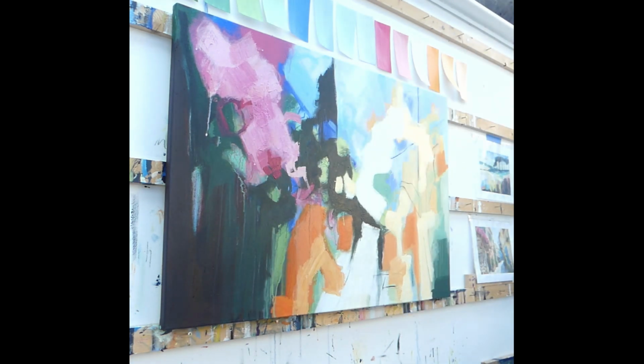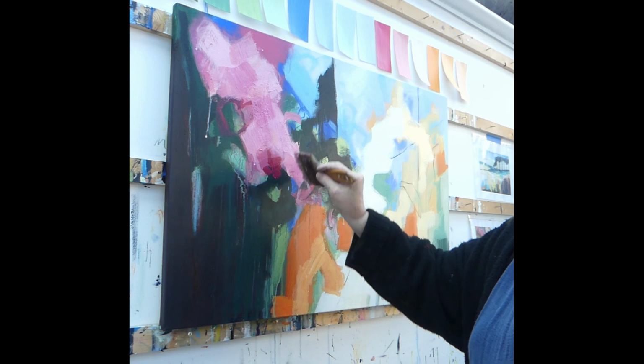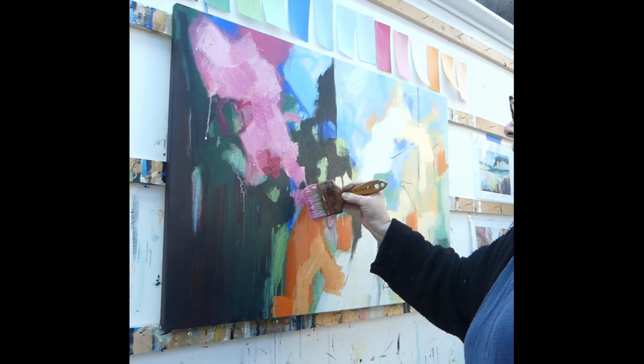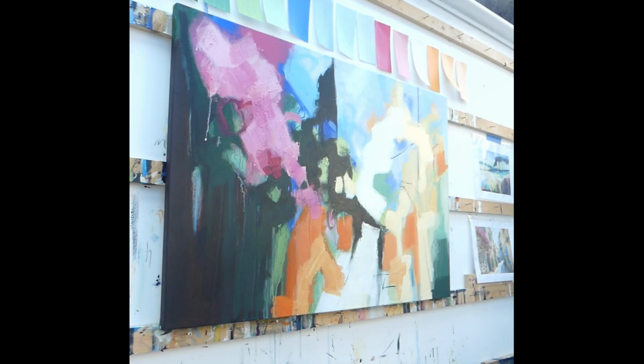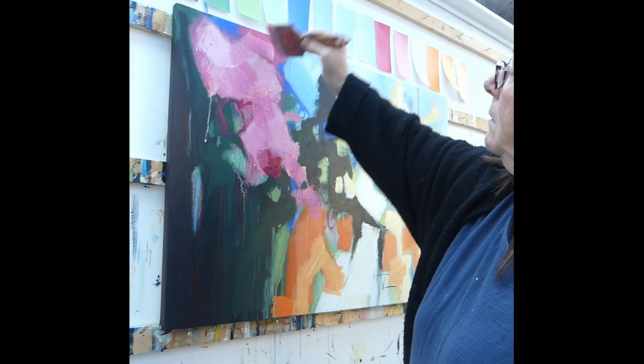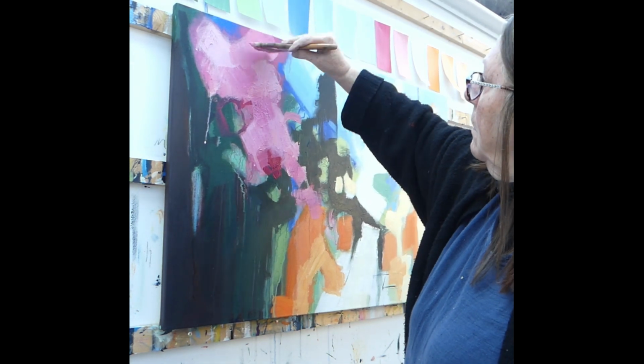A bit of darker as well. It's getting better. Bringing it down onto the orange, you would never think that pink could go over orange. That's why you have to try these things out.